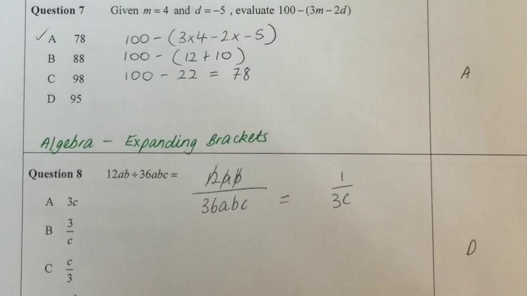Okay, and we can bring that one down. So that's 100 minus, we've got in our brackets 12 plus 10. Okay, so 12 plus 10 equals 22. Now remember, because we've got that minus out the front, we're multiplying the stuff inside the brackets by -1. So it comes out to equal 100 minus 22, which equals 78.